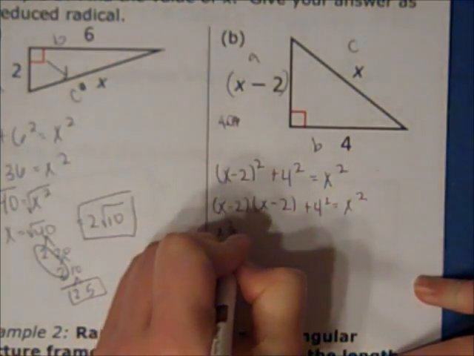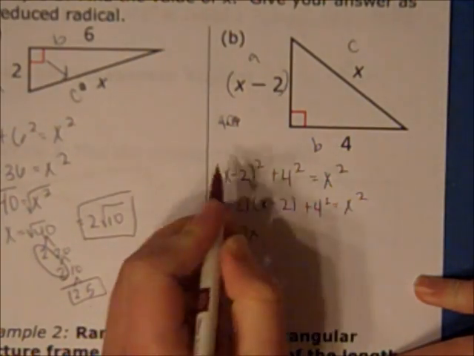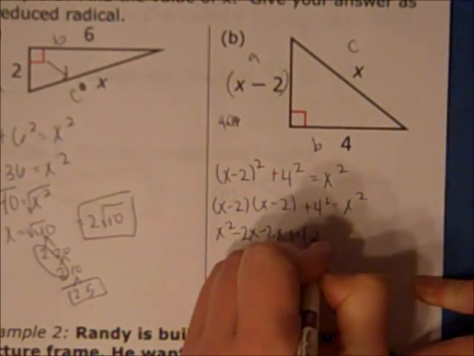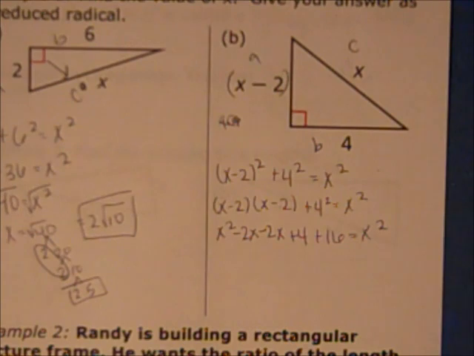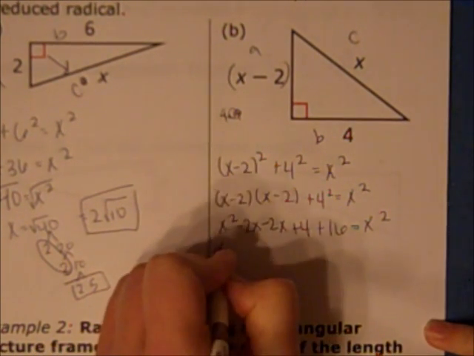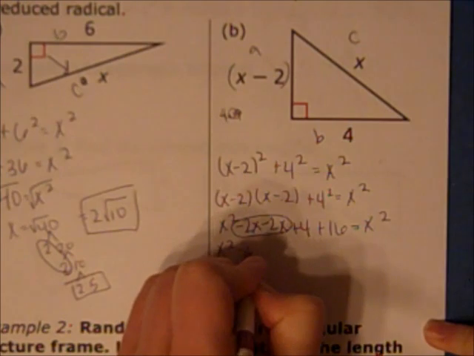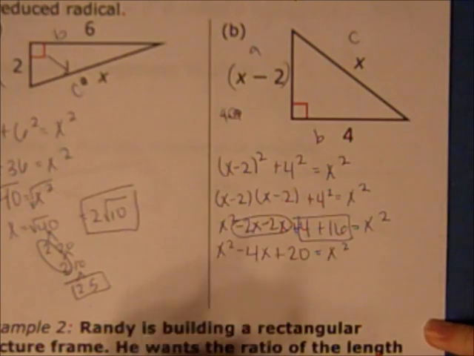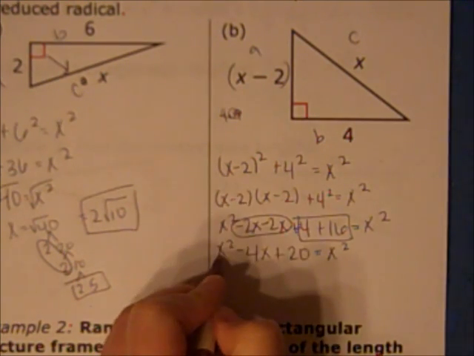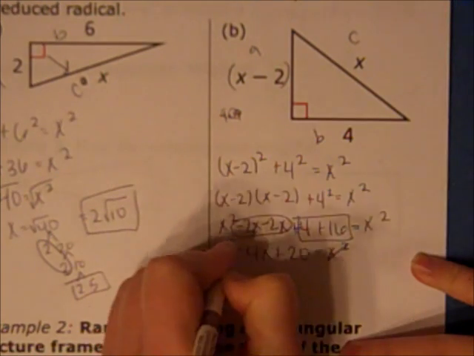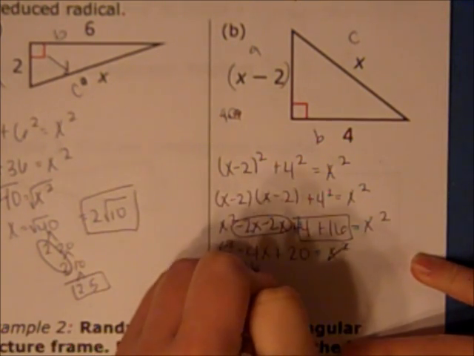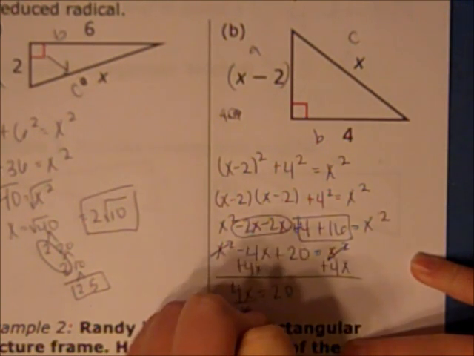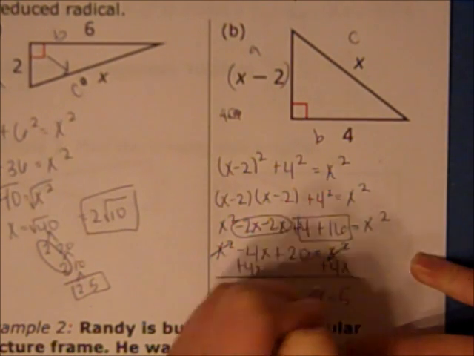So first would be x squared. Outside would be negative 2x. Inside would be negative 2x. And last would be positive 4. Okay, so this is x squared minus 4x plus 20 equals x squared. Now if we have x squared over here and an x squared over here, those actually cancel out. I'm going to move the 4x to the other side. So I have 4x is equal to 20. Divide by 4, x is equal to 5.